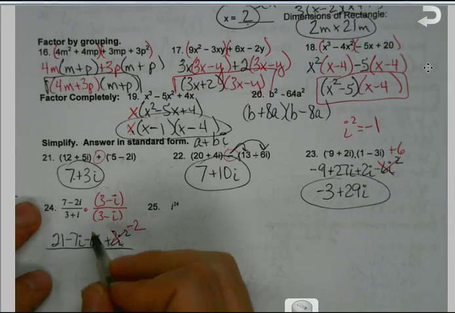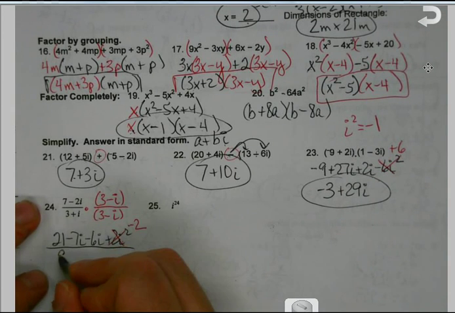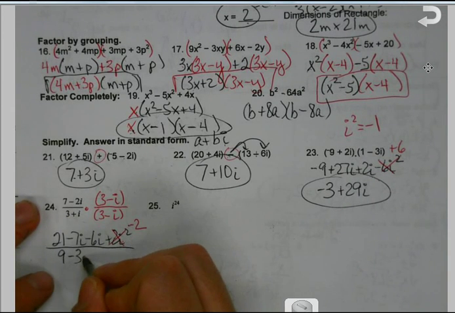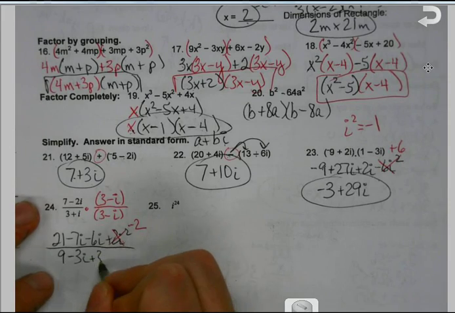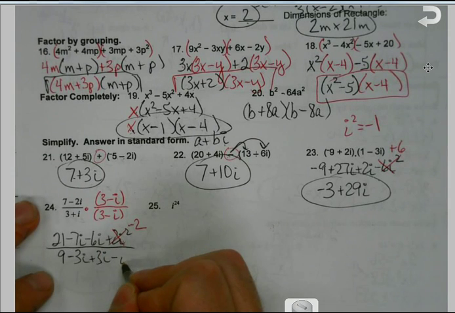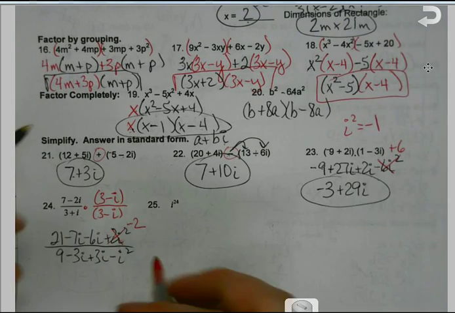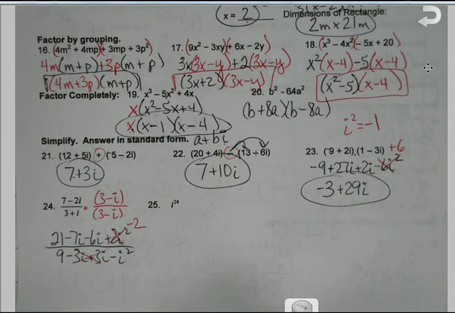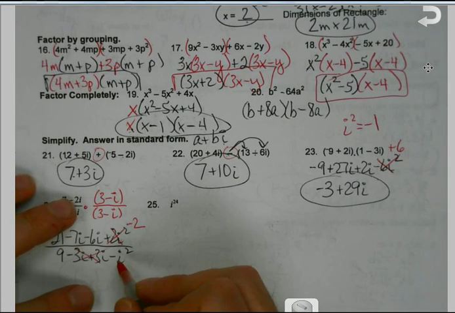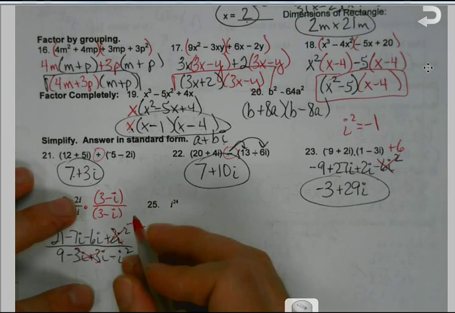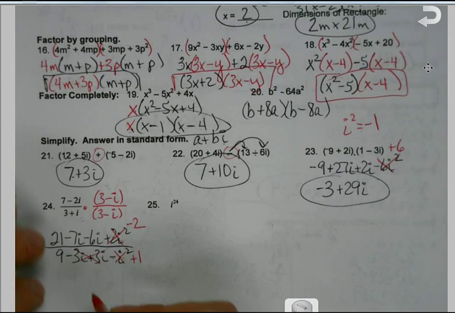Then my denominator, same thing. 9 minus 3i plus 3i minus i squared. And I always remember those middle two terms will cancel, because otherwise I'd have i's left still. That's no good. And the opposite of a negative 1 is plus 1.